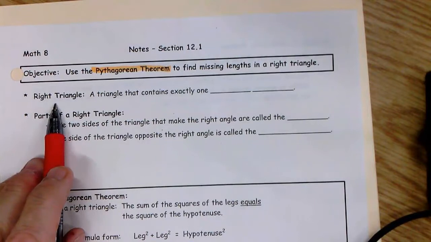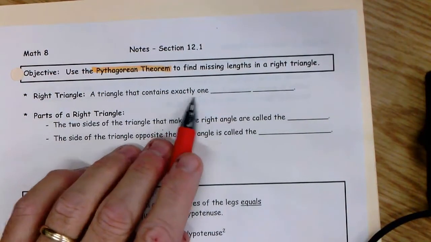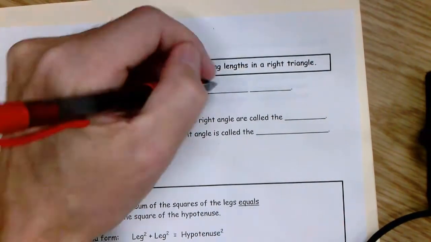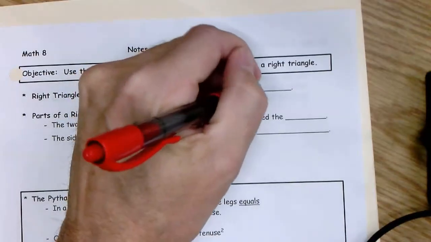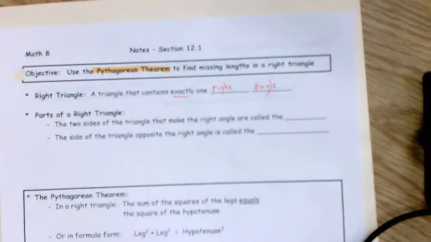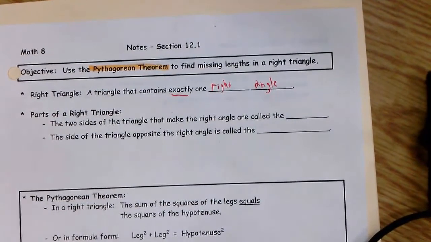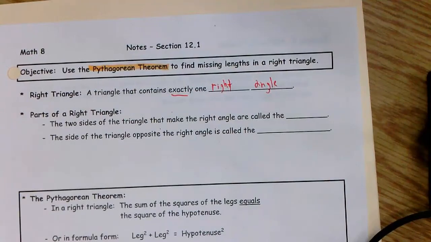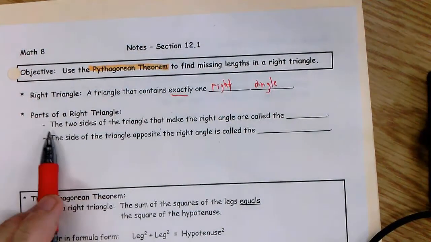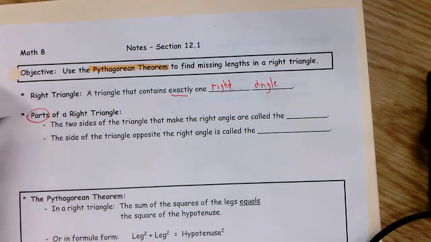A right triangle is simply a triangle that contains exactly one right angle. All right? It's got one, it certainly can't have more than one right angle because there would not be enough degrees for that to work. A right triangle actually has parts, and I want you to know these parts. There are three sides that make up a right triangle, and we have names for them.